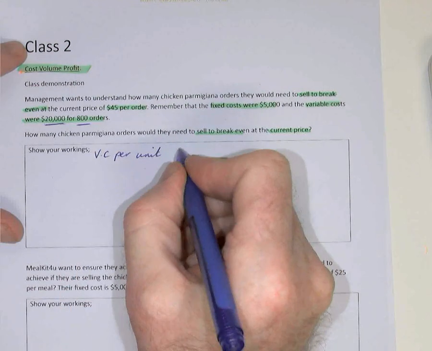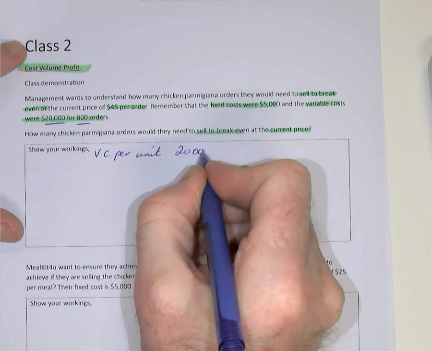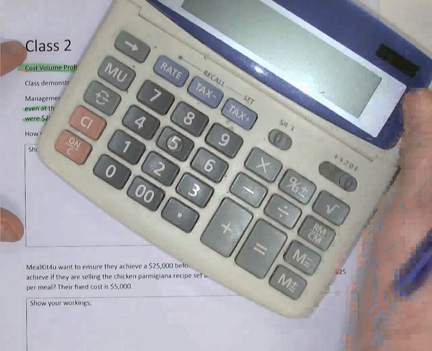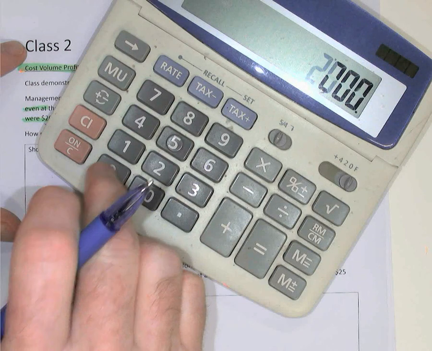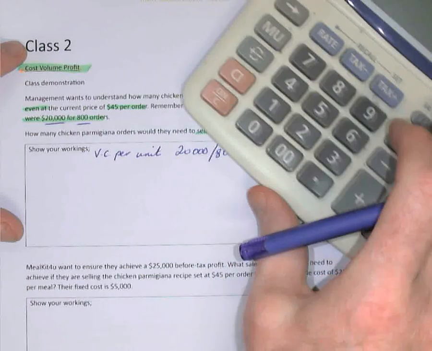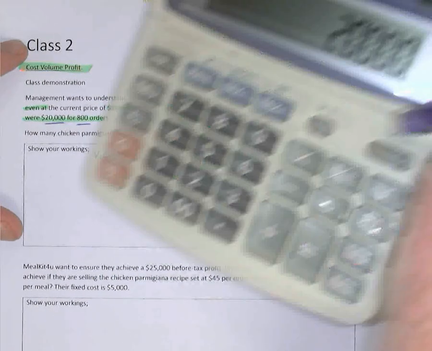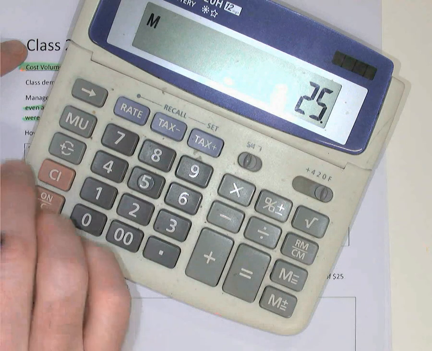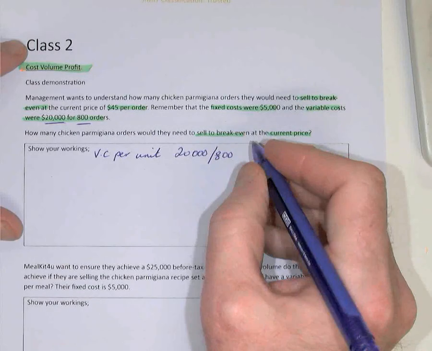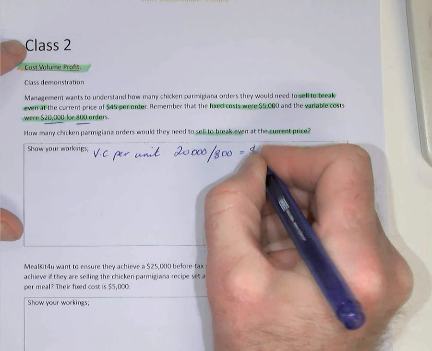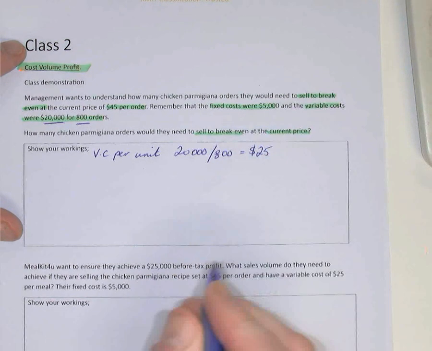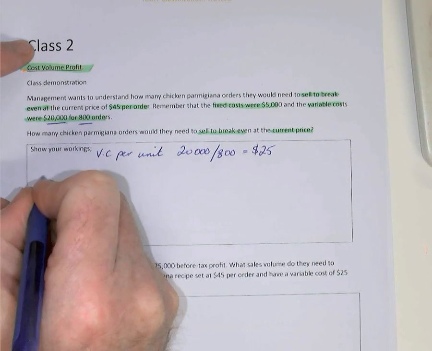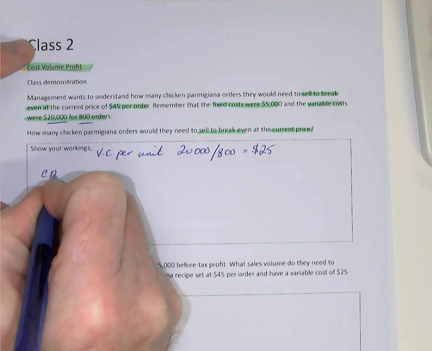I've got 20,000 divided by 800. Dividing 20,000 by 800 is $25. So my variable cost per unit equals $25.